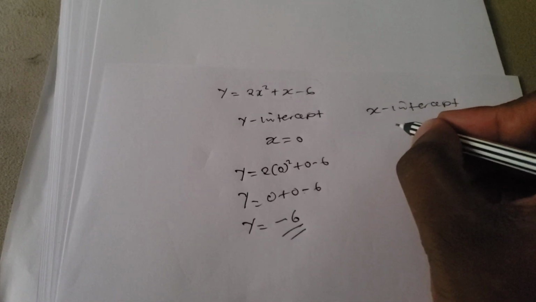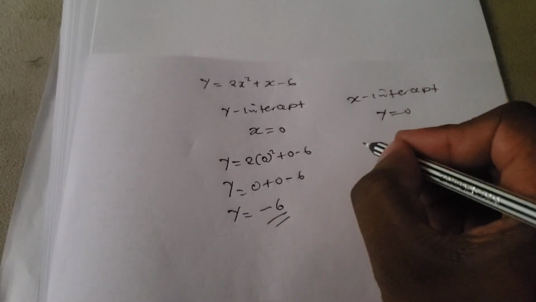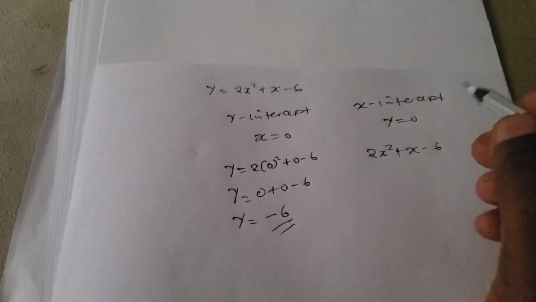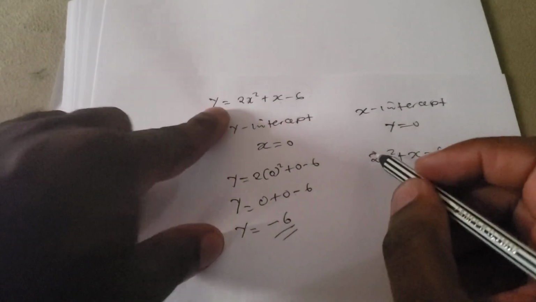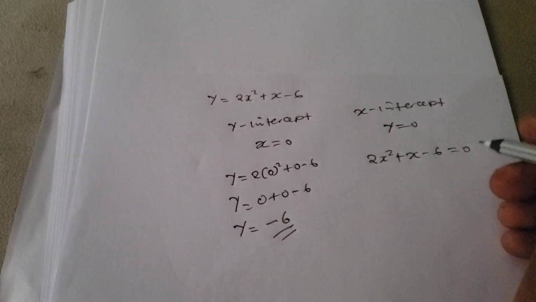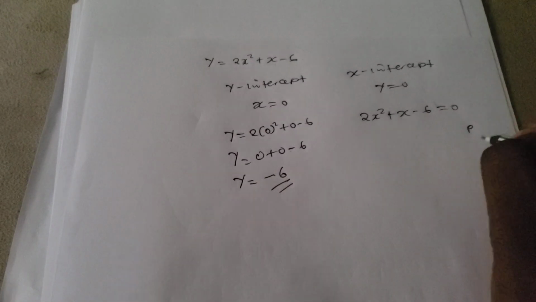we say our y is equal to 0. So what we are going to have now is 2x squared plus x minus 6. The reason is I don't want to have 0 is equal to 2x. No, I'll just put the 0 to the right end. Okay? Then I can find this one using factorization method.